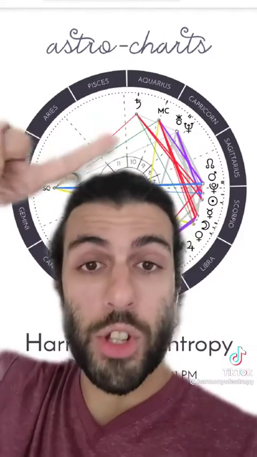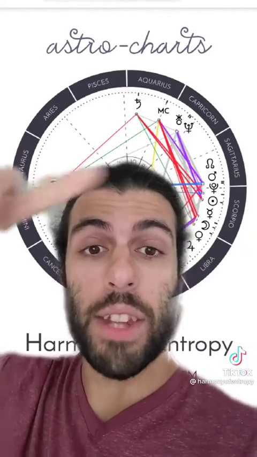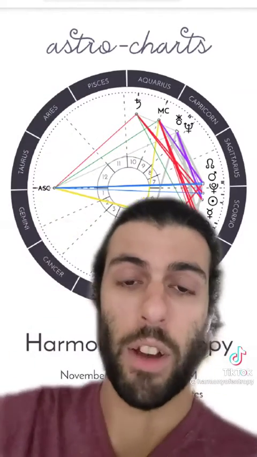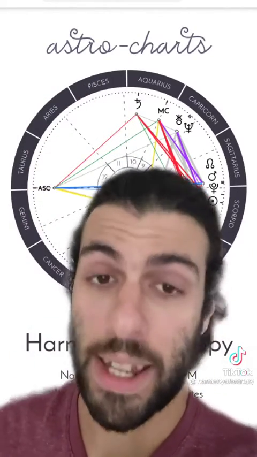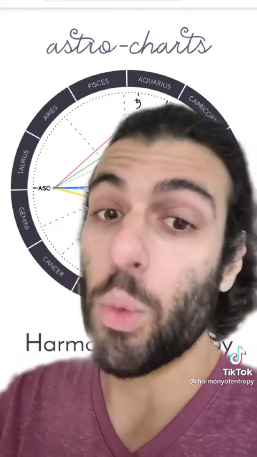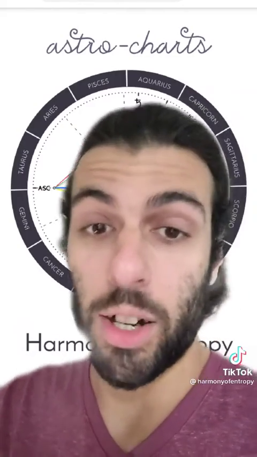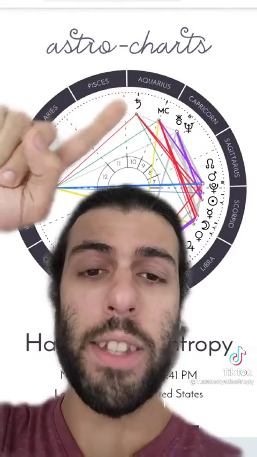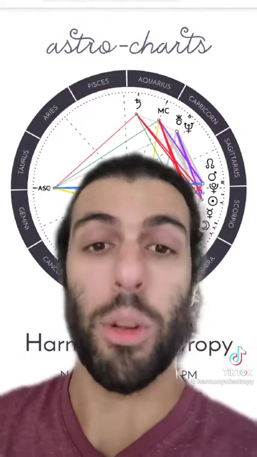The top half of the circle is the visible sky from horizon to horizon. The bottom half of the circle is the sky that you can't see, that is visible to the other side of the world. This is why it's important to know exactly where you were born when figuring out your birth chart. The uppermost point of the chart is the high sky, or where the sun would be at high noon.